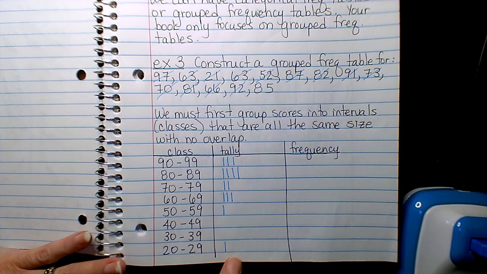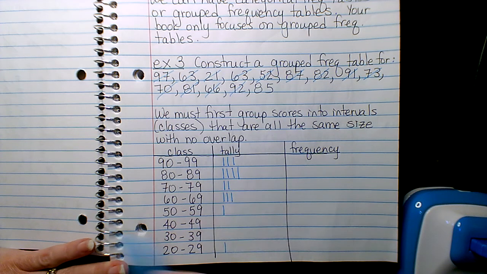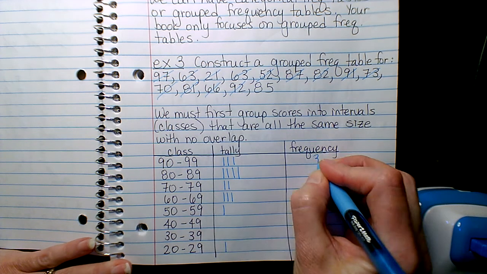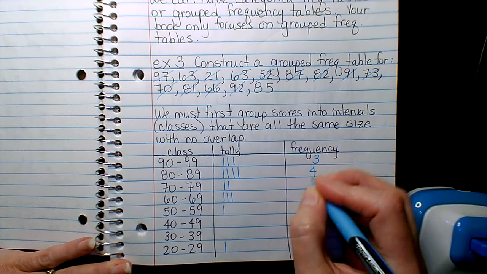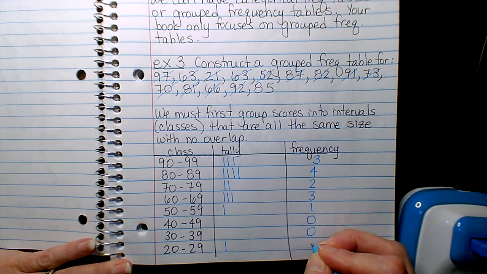Now, kids start doing tally marks in kindergarten and first grade, so they're going to be really comfortable with those. All right, frequency. Well, there's 3, 4, 2, 3, 1, 0, 0, 1.